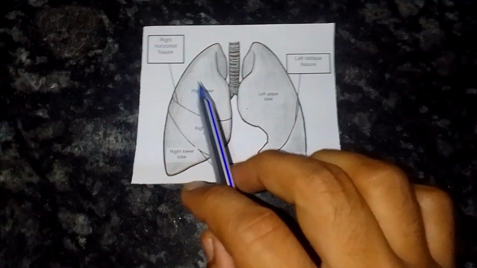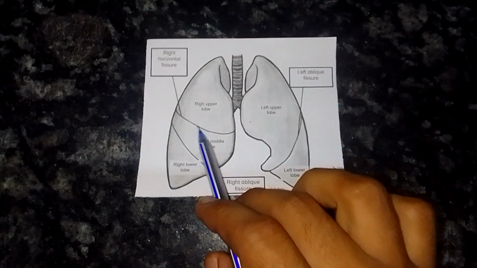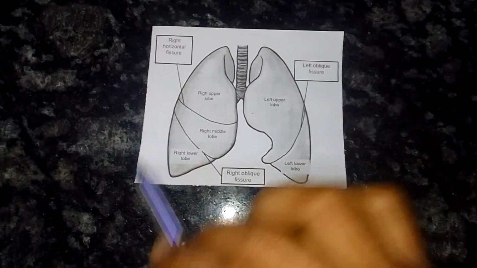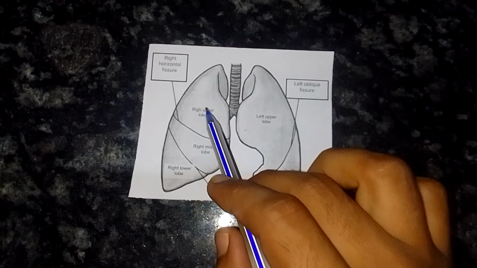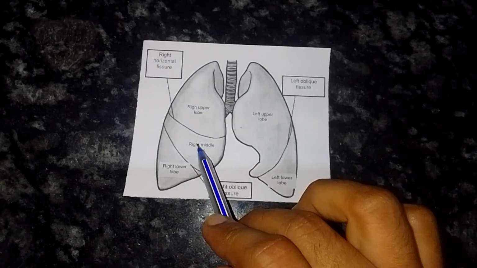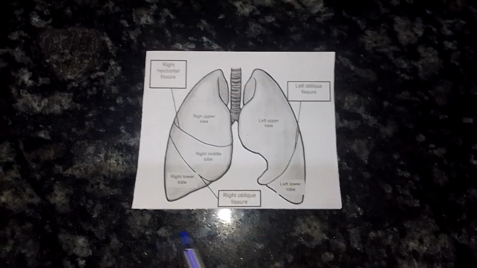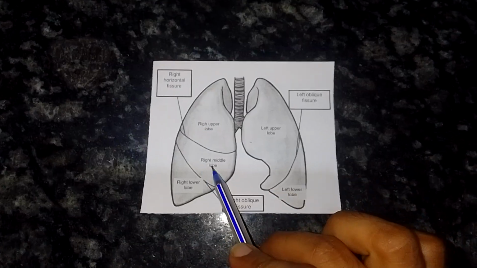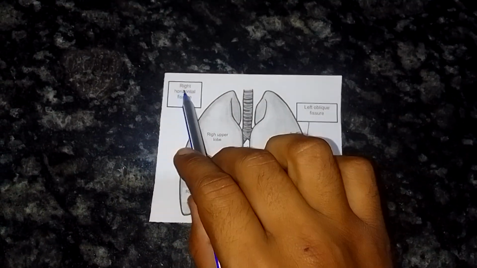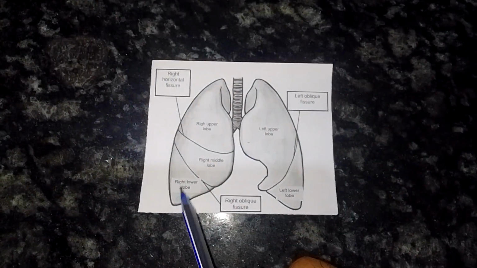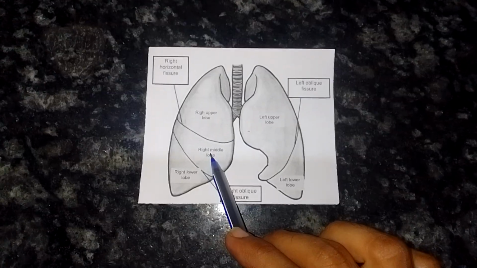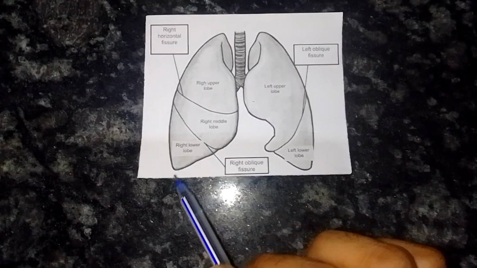In the right lung there are two fissures, and so the lung is divided into three parts: right upper lobe, right middle lobe, and the right lower lobe. The right upper lobe and the right middle lobe are separated by the right horizontal fissure, and the right middle lobe and the right lower lobe are separated by the right oblique fissure.